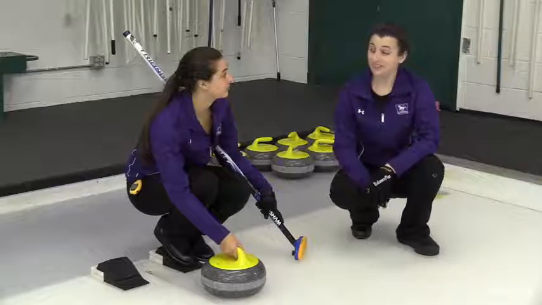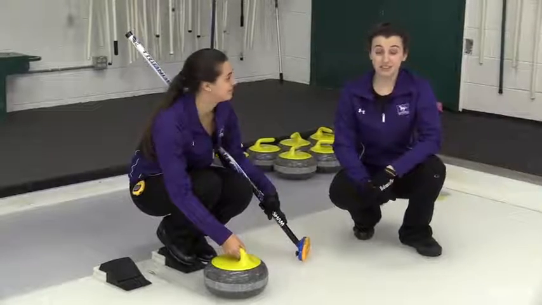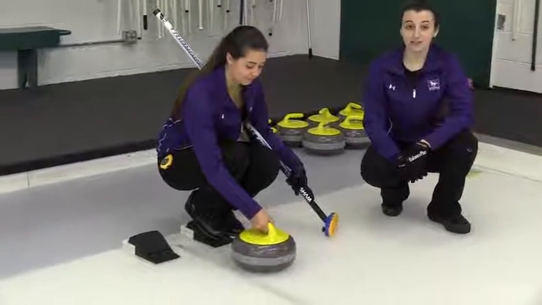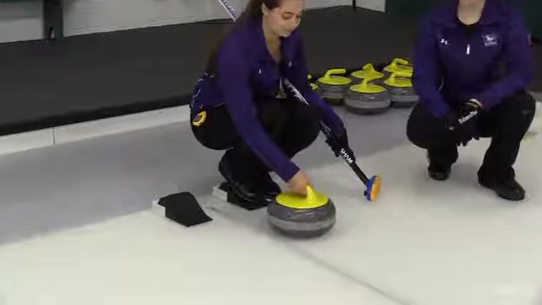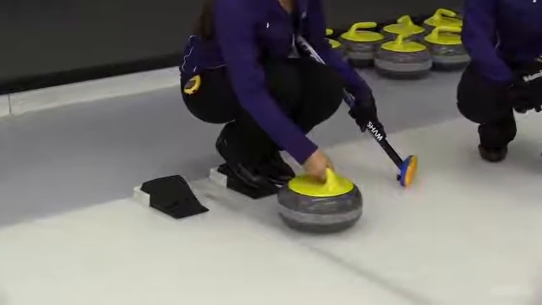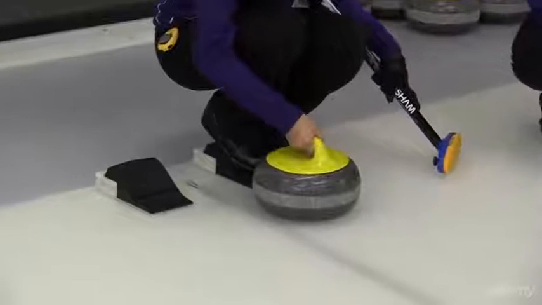So to help demonstrate, Kate joins us. As you can see, she is gripping the rock with a firm grip to allow easy movement and control over the rock. Her fingers are together to only allow one movement to affect the rock, and her thumb is wrapped around.